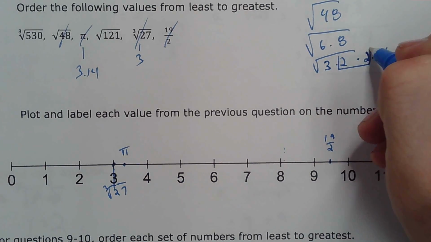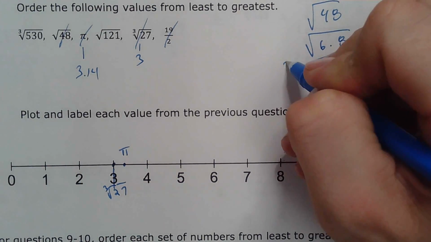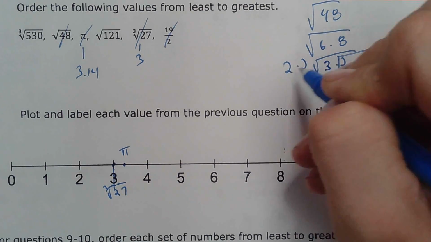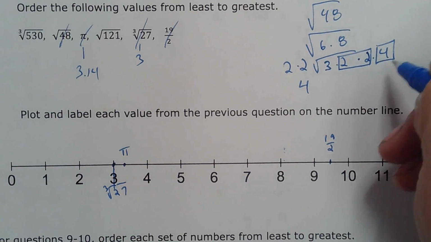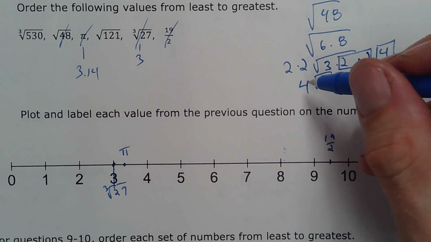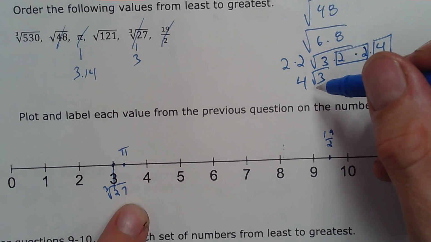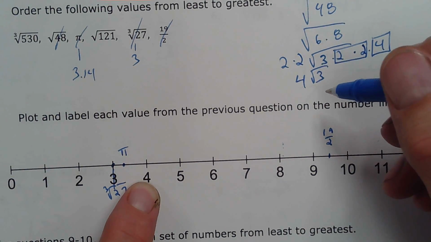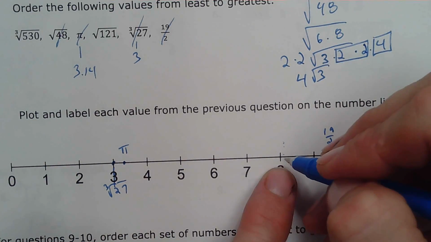So we have a square root of 2 times 2, which is 4, left over with 4 square root of 3. So it's at least 4, times the square root of 3, which is about 1.7. So it's almost 8, but not quite.